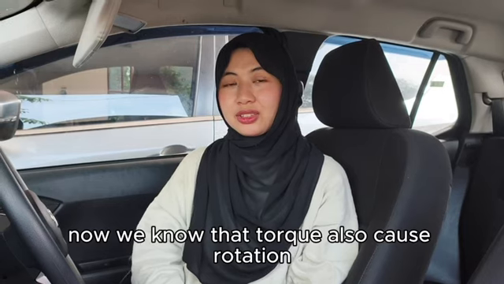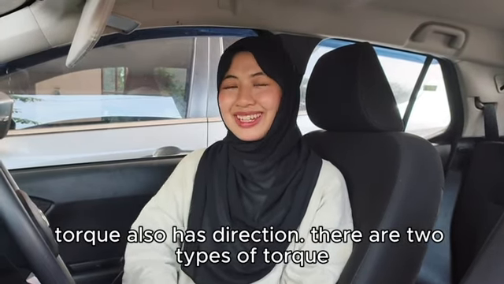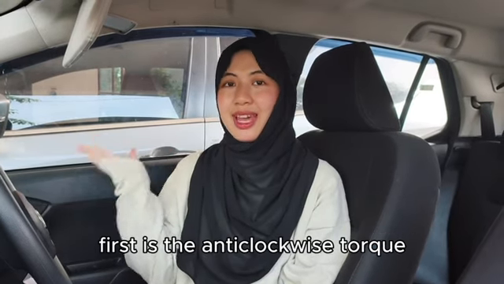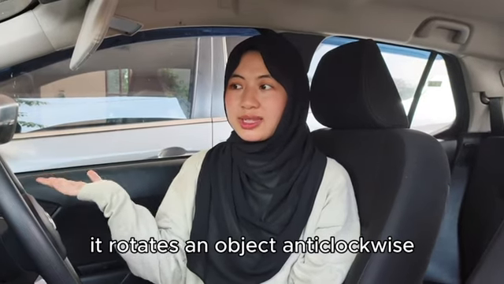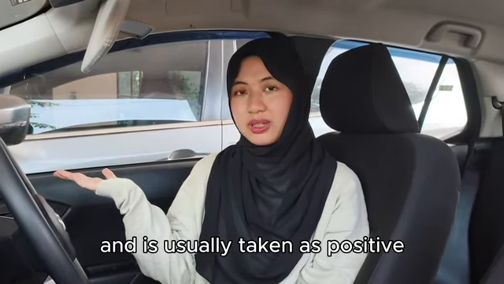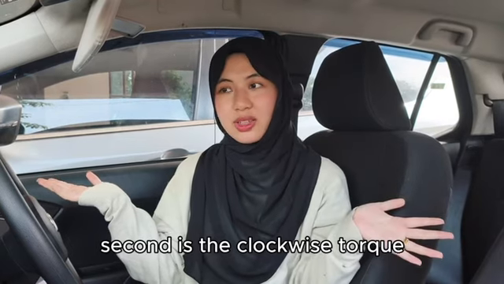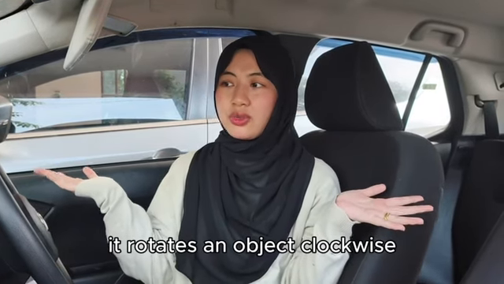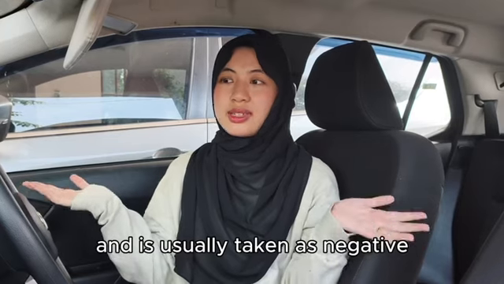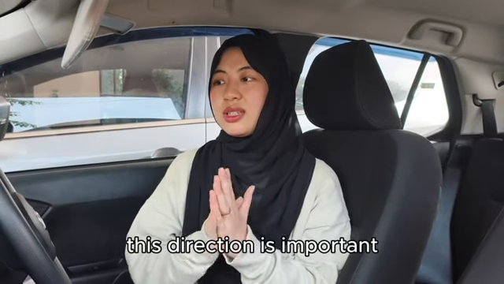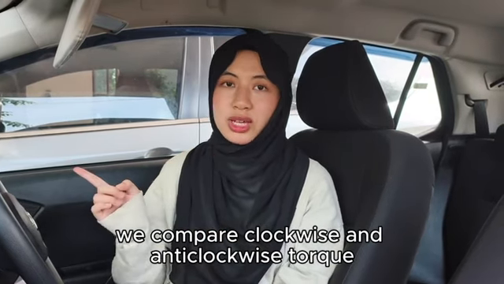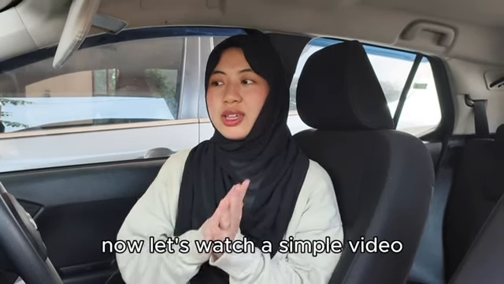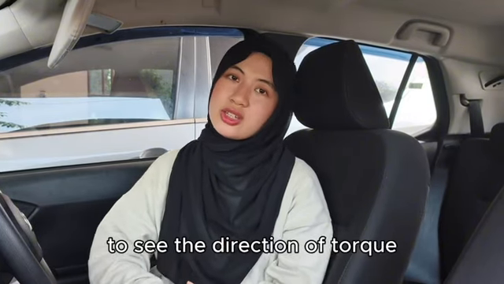Now, we know that torque also causes rotation. Torque also has direction. There are two types of torque. First is the anti-clockwise torque. It rotates an object anti-clockwise and is usually taken as positive. Second is the clockwise torque. It rotates an object clockwise and is usually taken as negative. This direction is important because later, in equilibrium problems, we compare clockwise and anti-clockwise torque. Now, let's watch a simple video to see the direction of torque.